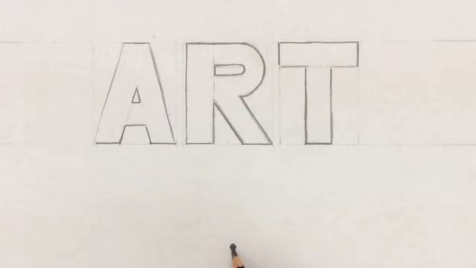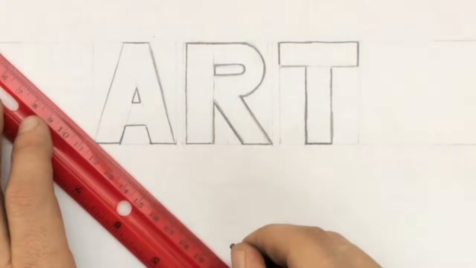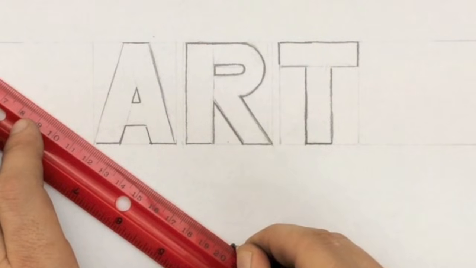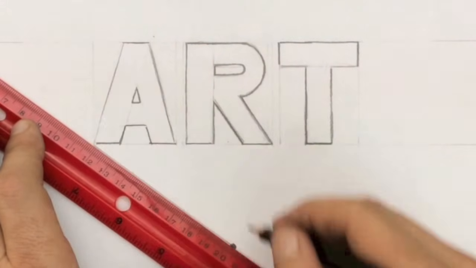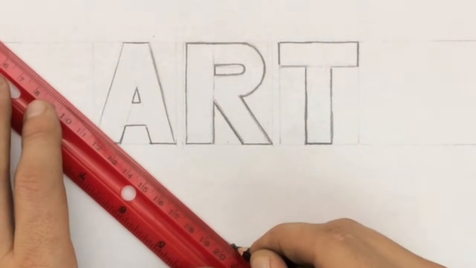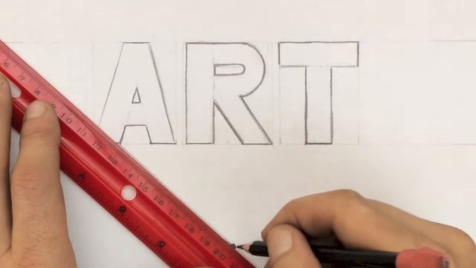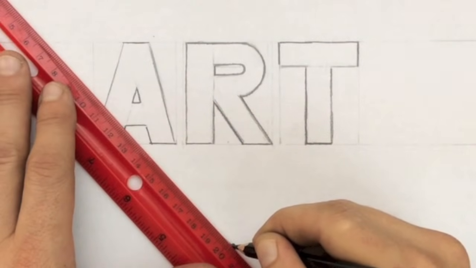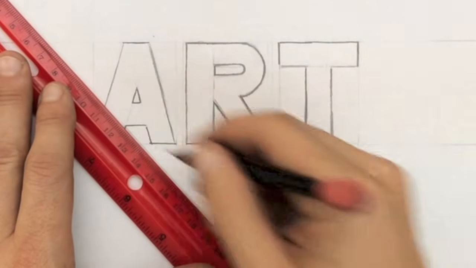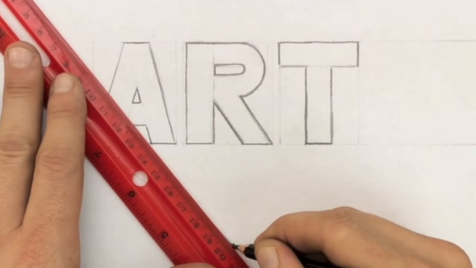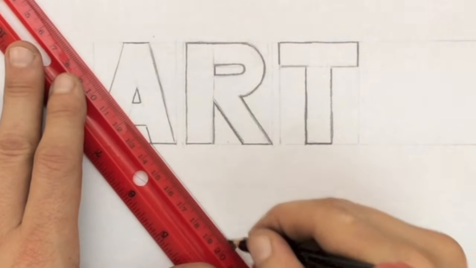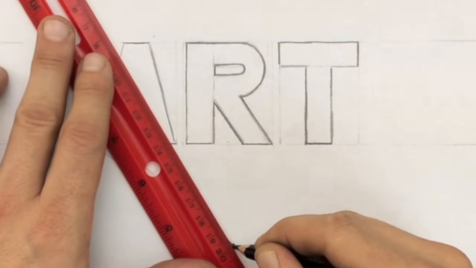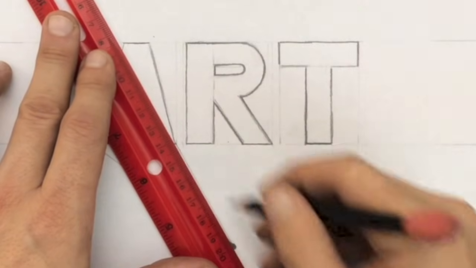Now we're going to use a dot called a vanishing point. And we're going to draw lines to all of the corners of our 3 letters from that dot, from that vanishing point. The vanishing point will control the direction of the horizontal edges of our letters that are moving away from us in space, and it'll control the rate at which those sides get smaller.